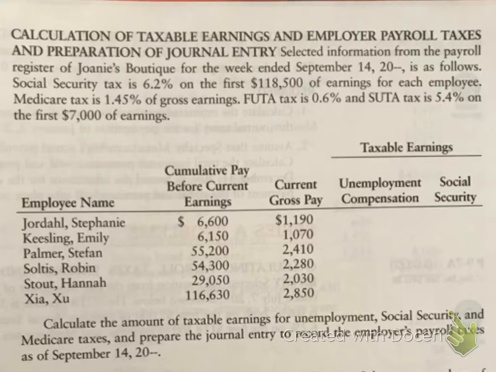So the first thing that we're going to have to do is to calculate how much is taxable for unemployment and how much is taxable for Social Security. So if you remember, let's start with unemployment. There is a $7,000 limit for unemployment compensation. So only the first $7,000 is taxable for unemployment.